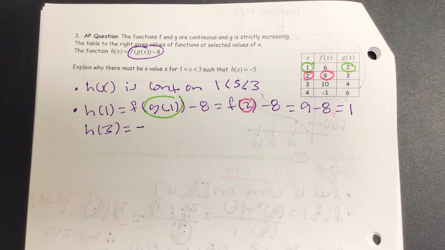Minus 8. I did that right. Yeah, negative 6, that sounds right. You should have gotten negative 9.